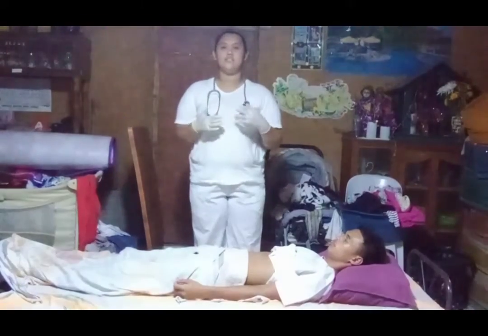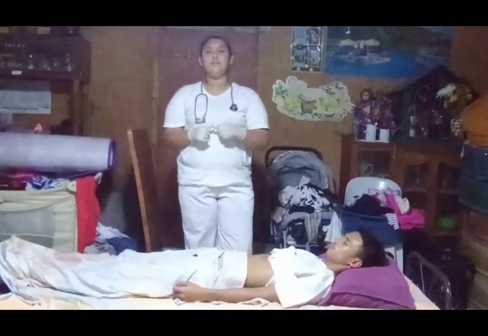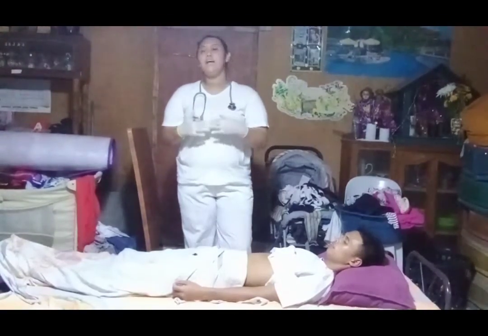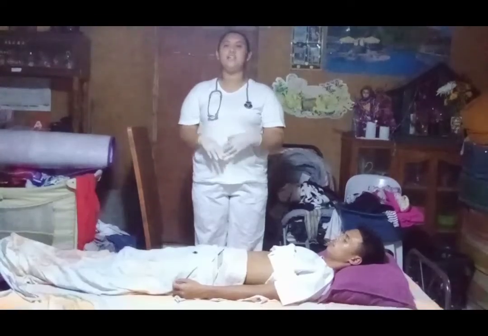Assist the client to turn onto the side to position the client properly to start the percussion. Percuss the abdomen from the bed upward to know some abnormalities. Mark the level where dullness changes to tympany, to have a sign of the area where dullness changes into tympany.